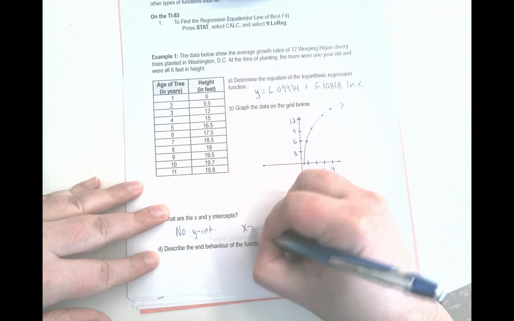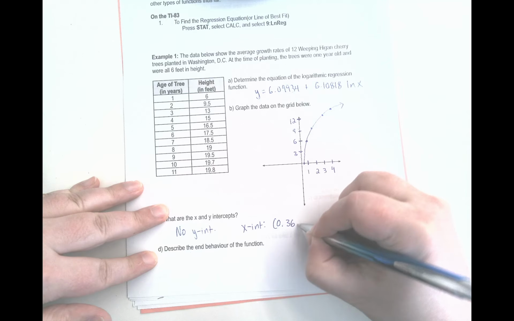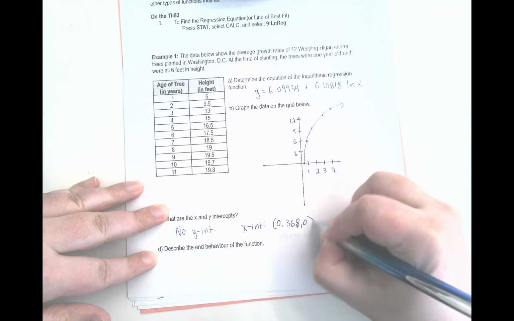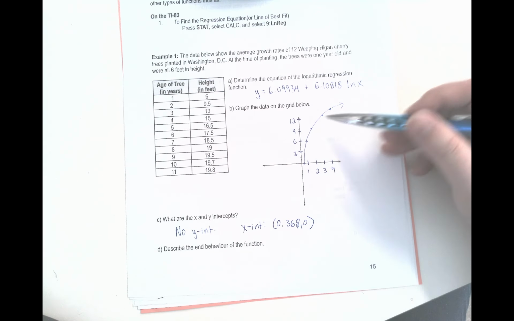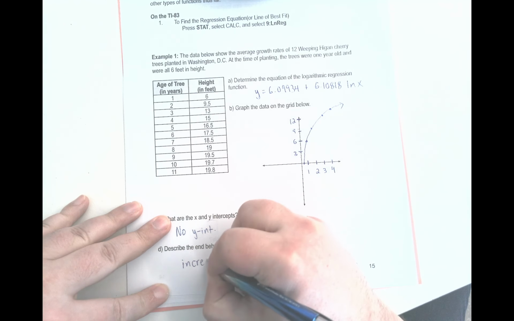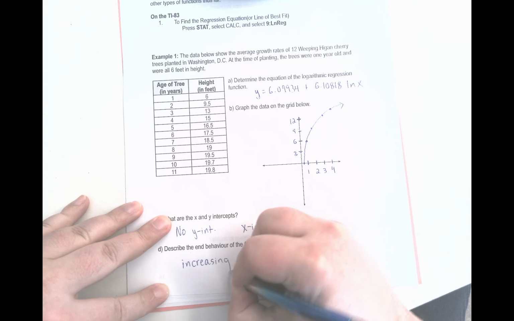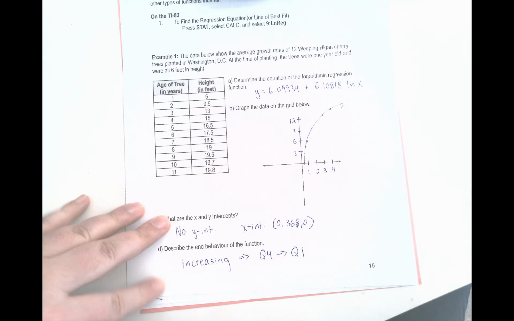So my x-intercept is at 0.368 and 0. If we're describing the end behavior, so this is an increasing logarithmic function, which means that we are starting from quadrant 4 and going to quadrant 1.